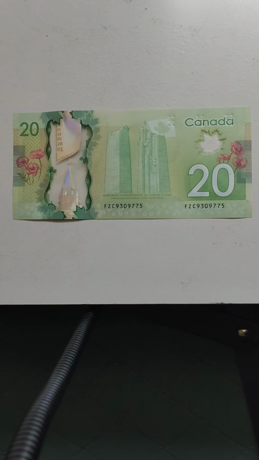On the reverse, we have the Canadian National Vimy Memorial. It bears the names of 11,285 Canadian First World War servicemen who have no known resting place in France. The following words are inscribed on the base of the monument: to the valor of their countrymen in the Great War and in memory of their 60,000 dead, this monument is raised by the people of Canada. The monument is adorned with 20 allegorical figures.